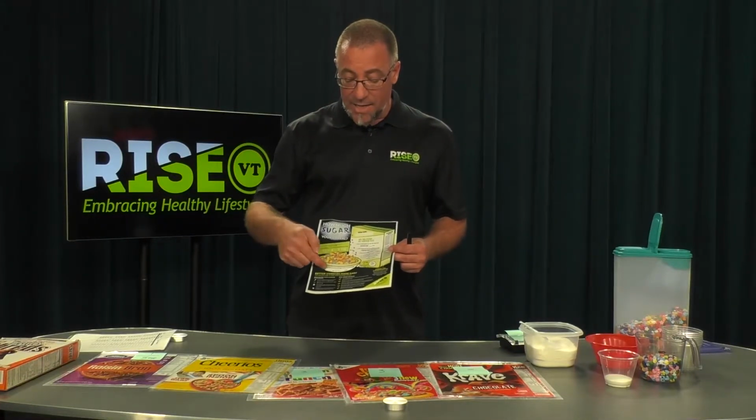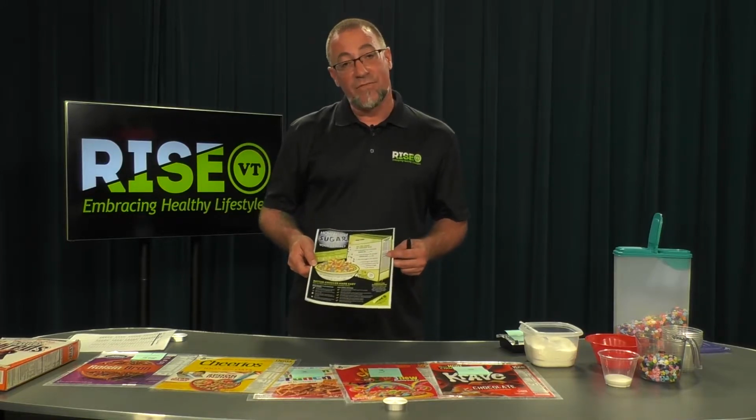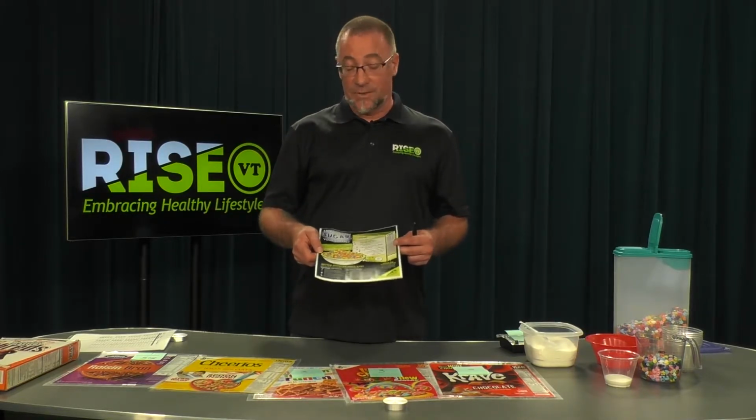You can help your students fill out their worksheet by putting the name of the cereal on the cereal box and the amount of teaspoons of sugar per serving that they have in the cereal.